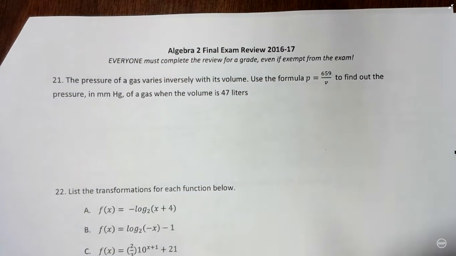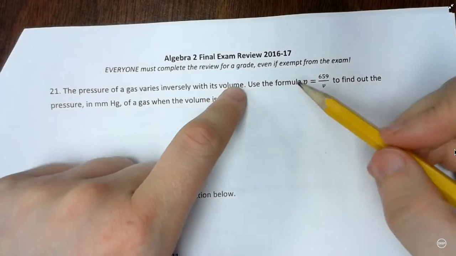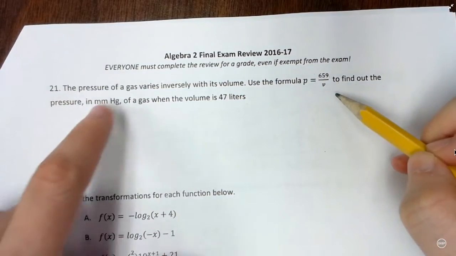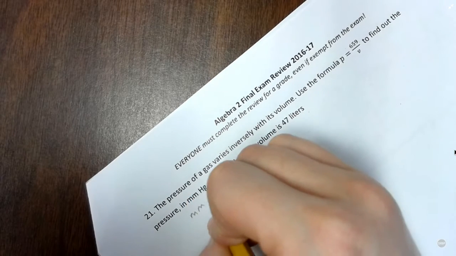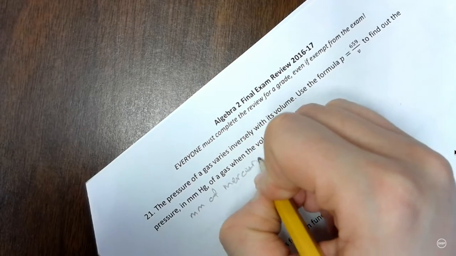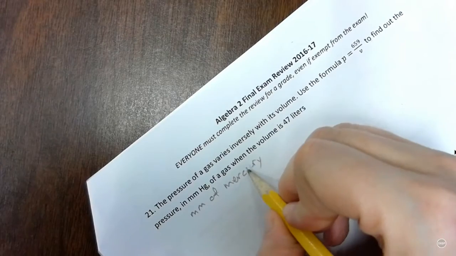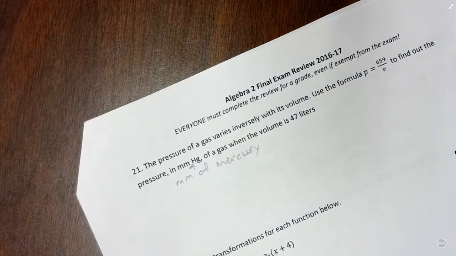All right, number 21. The pressure of a gas varies inversely with its volume. Use the formula P equals 659 over V to find out the pressure. Millimeters of mercury is what that means. It's a measure of pressure, and it's a unit. You don't really need to know that for the problem. It's just a bit of information.